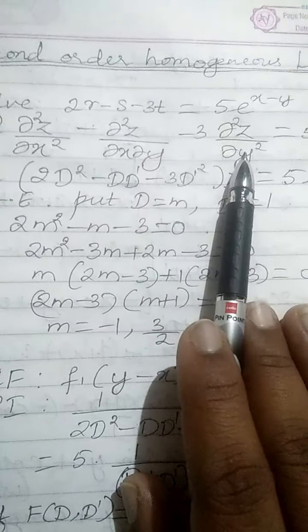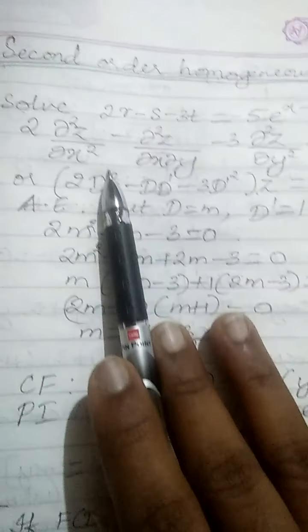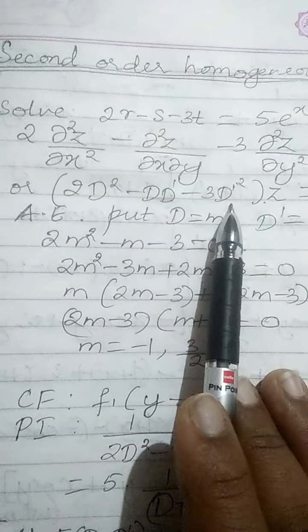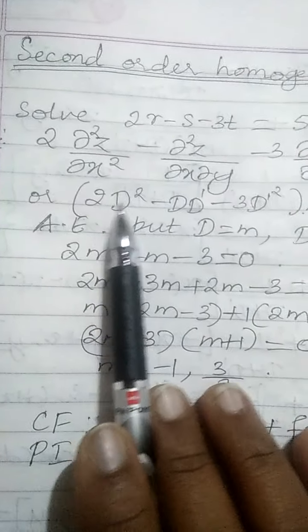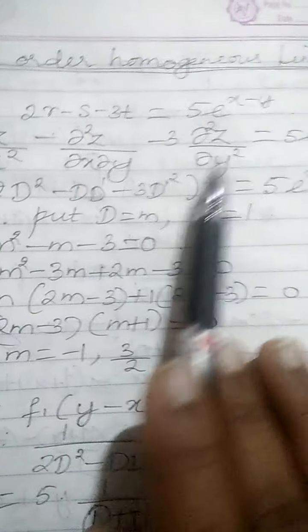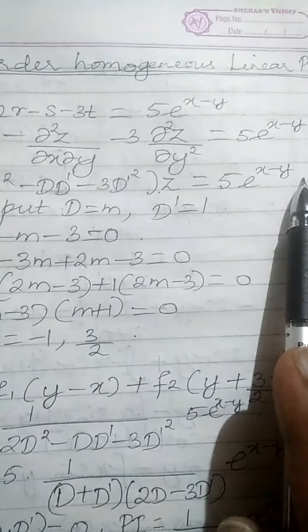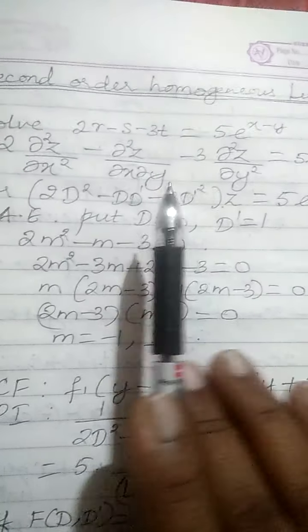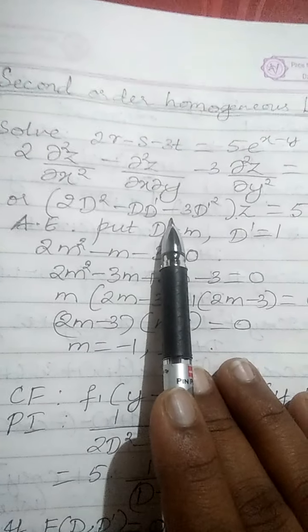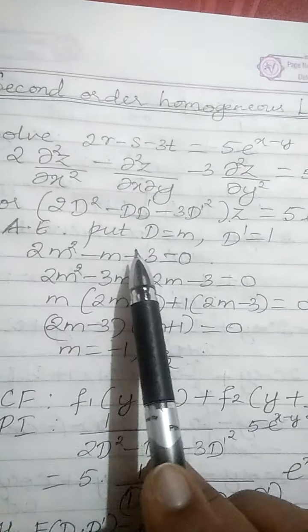Substituting and writing the operators. Now replacing the operator notation, ∂/∂x is D and ∂/∂y is D'. So here we get (2D² minus DD' minus 3D'²) z equal to the right hand side, 5e power x minus y. Further, now we have to solve the equation. So we should first find the complementary function and then the particular integral.